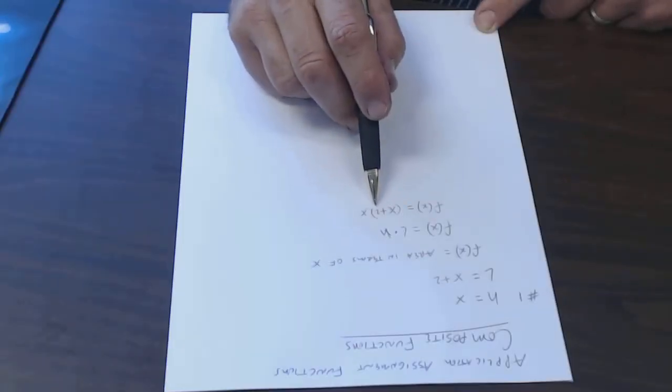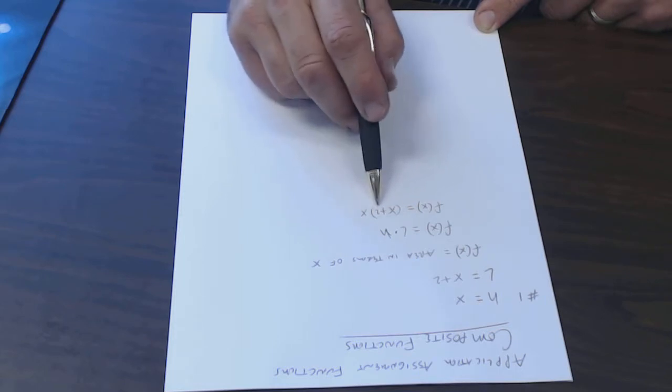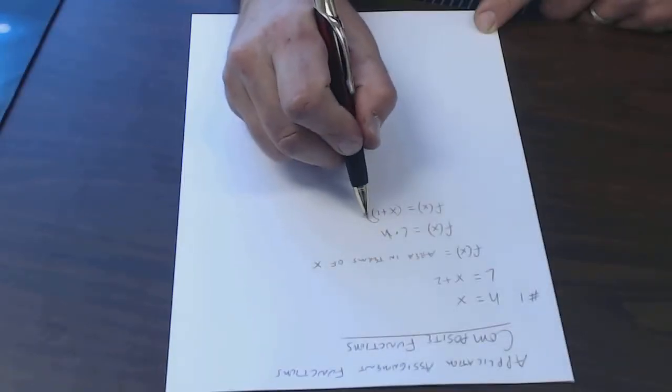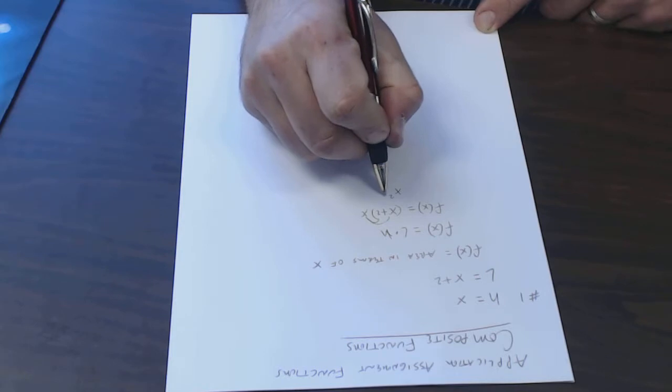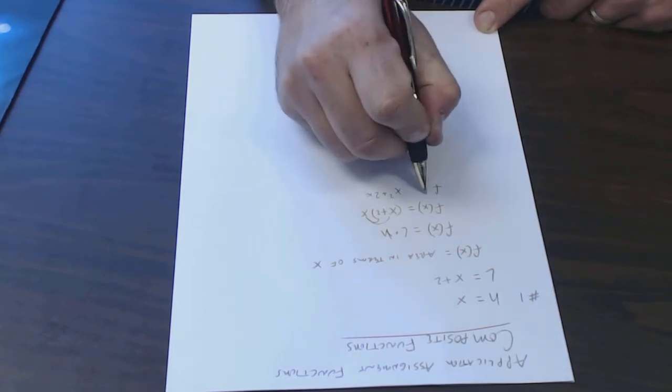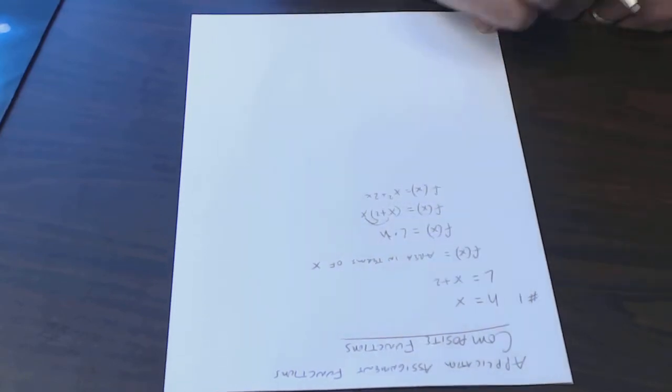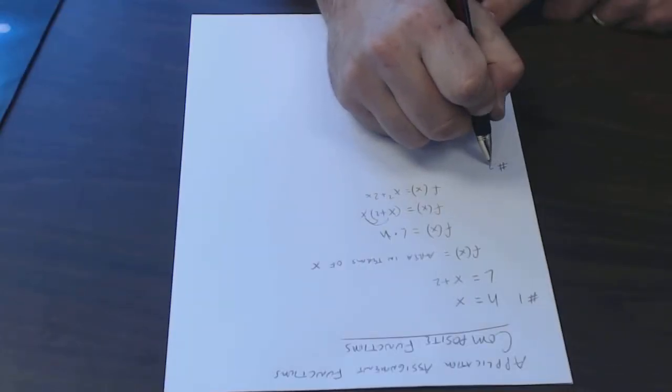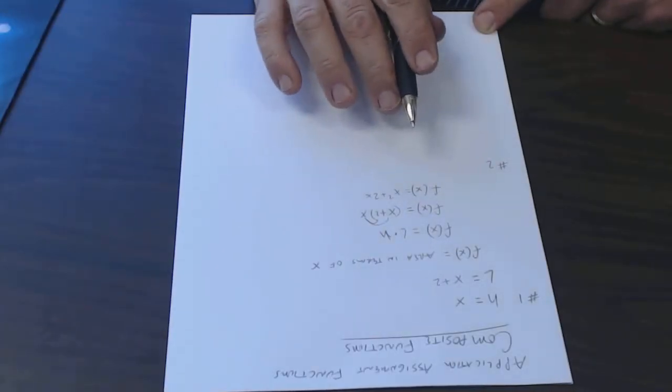Whenever you get something like this, you always want to simplify it. So we want to use order of operations. I can multiply through by the x. So we have x squared plus 2x. That is what my f of x equals. That's problem number 1. Problem number 2, I want you to go through and do problem number 2.